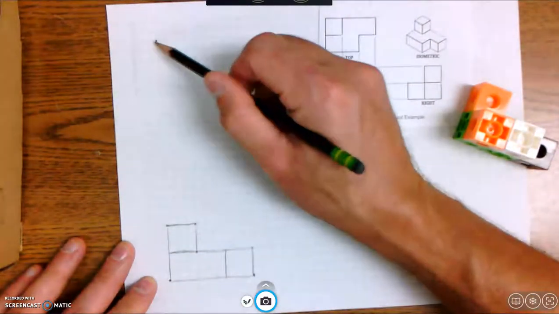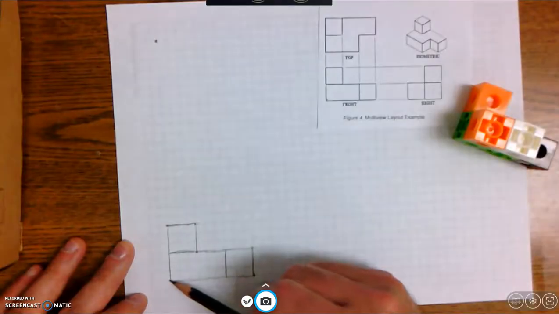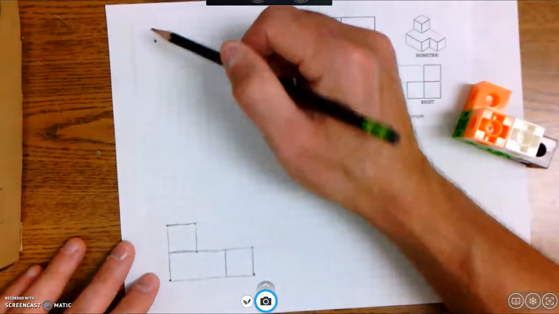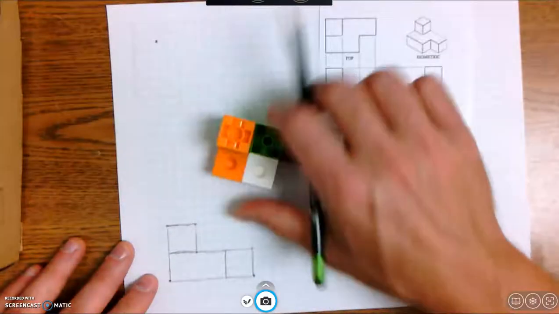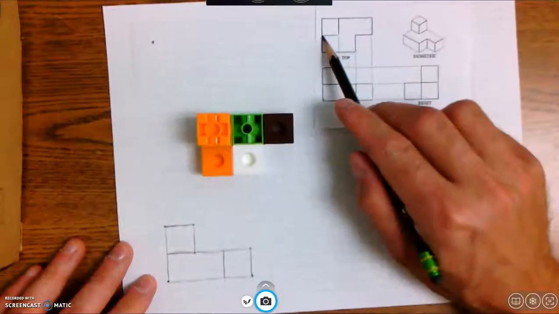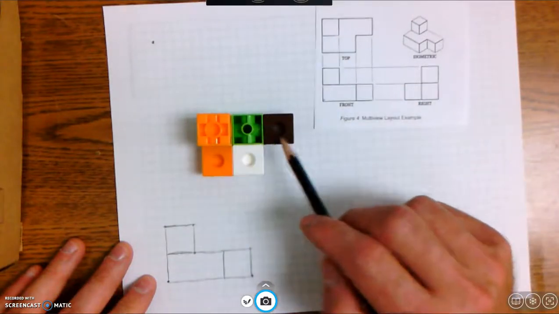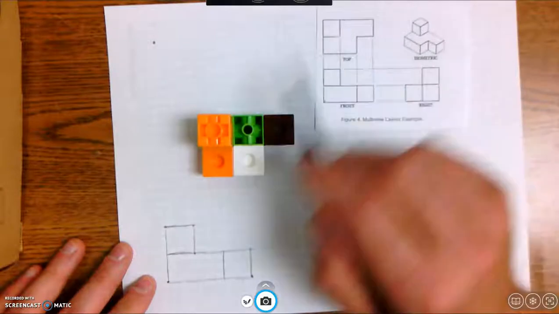So I went 2 squares over, so I had to go 2 squares over again. And then I went 2 squares down, just so it's not on the edge here. As I look at the top, I can see that I have this surface right here. That would be this portion. And then I've got that single block that's sitting right on top.